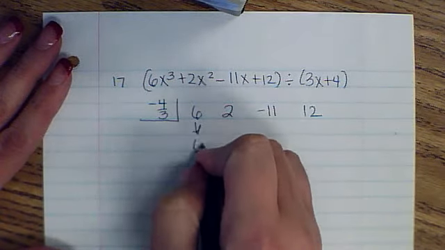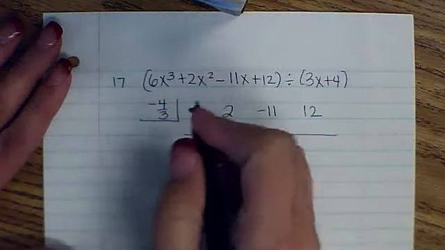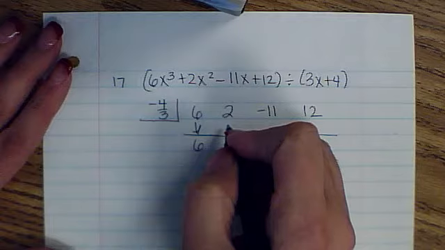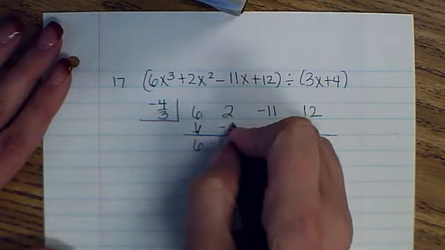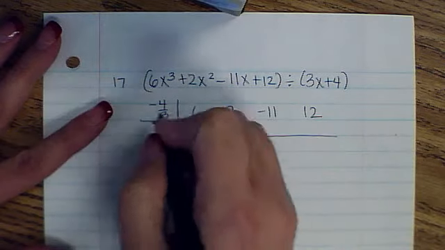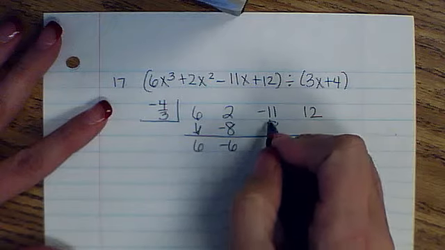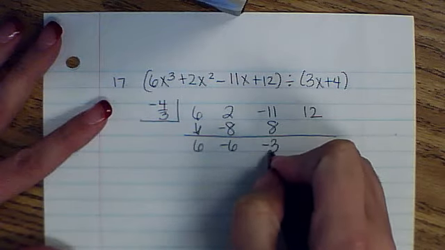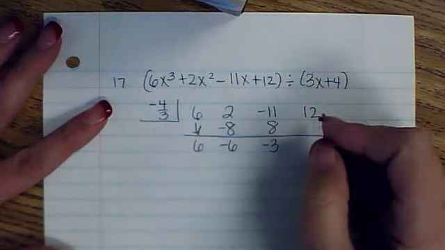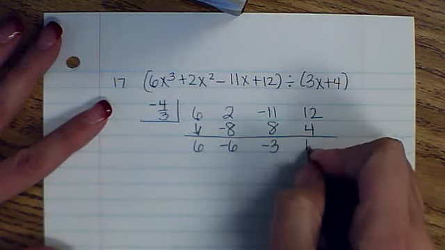I drop down the 6, and then I multiply and add. 6 times negative 4/3 is negative 8. 2 plus negative 8 is negative 6. Negative 6 times negative 4/3 is positive 8. Negative 11 plus 8 is negative 3. Negative 3 times negative 4/3 is positive 4. 12 plus 4 is 16.